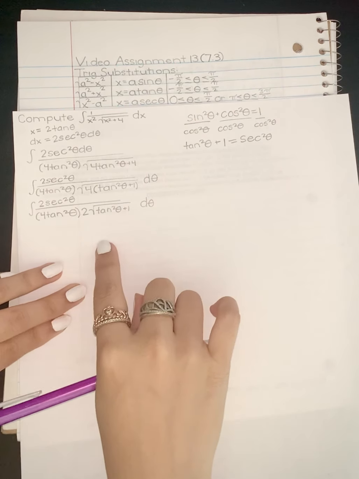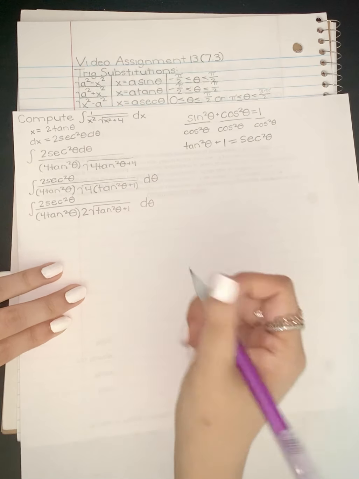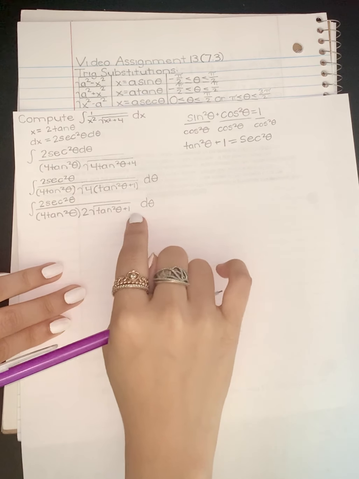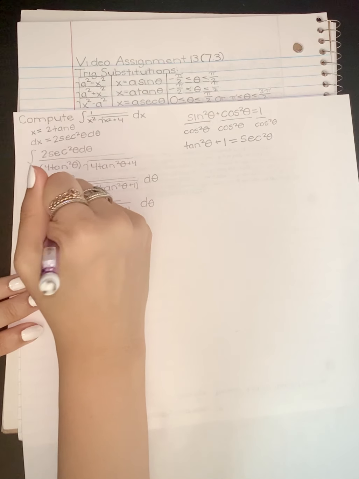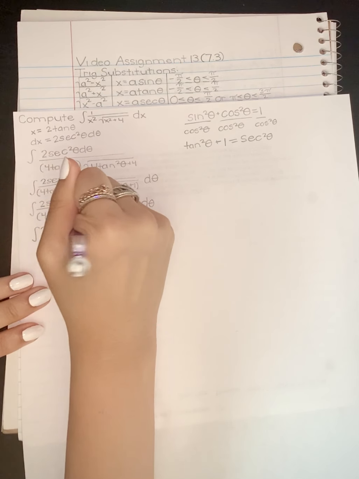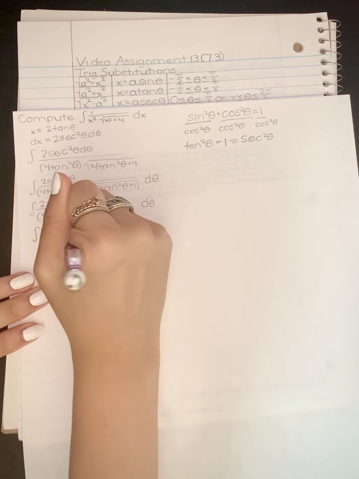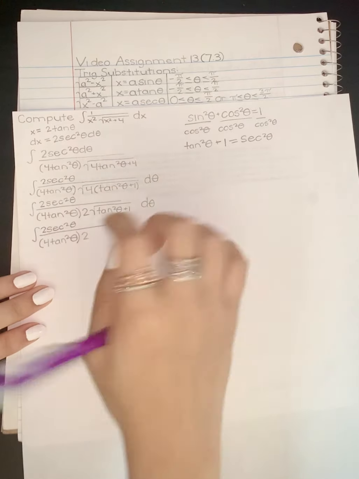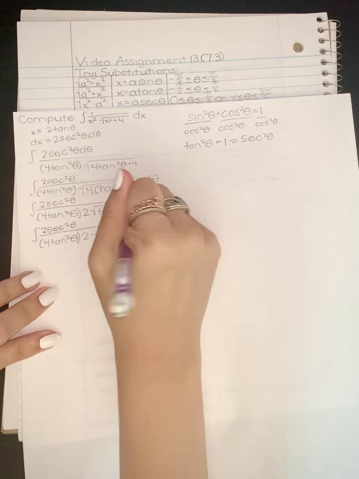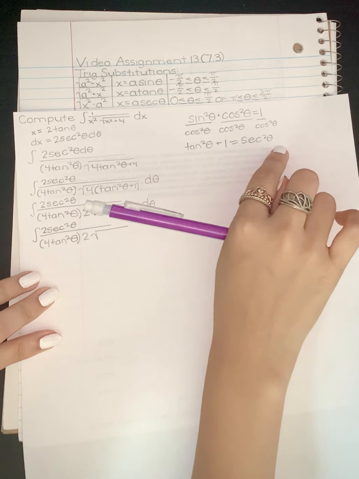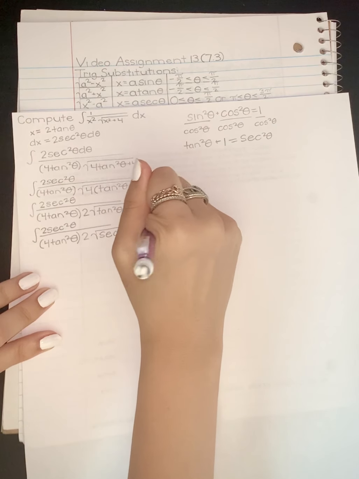So what you can now see is that tangent squared theta plus 1 equals secant squared theta. If you were then to take the square root of this secant squared theta, I'll just rewrite it. So you would get 2 secant squared theta all over 4 tangent squared theta times 2 still, and then the square root of tangent squared theta plus 1. If you simplify this using this trig identity, you would get the square root of secant squared theta, still multiplied by d theta.